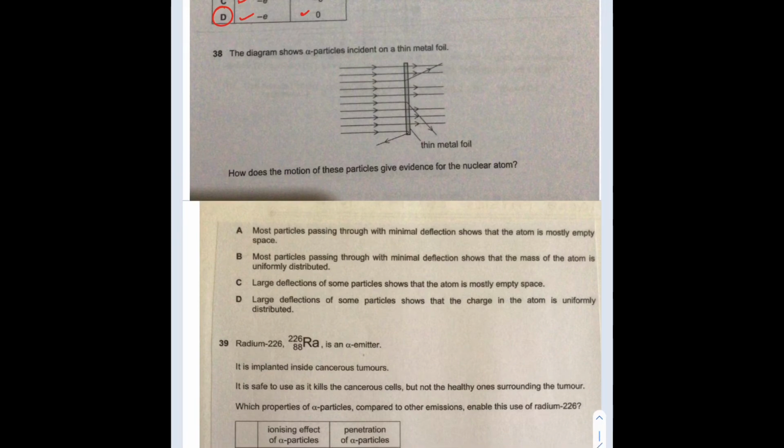Number 38, it says the diagram shows alpha particles incident on a thin metal foil. How does the motion of these particles give evidence for the nuclear atom? All right. If we notice, most of the rays are passing undeflected through the thin metal foil. It tells us most of the atom is empty space. Only a few like this are deflected a little, right? But this one is reflected.